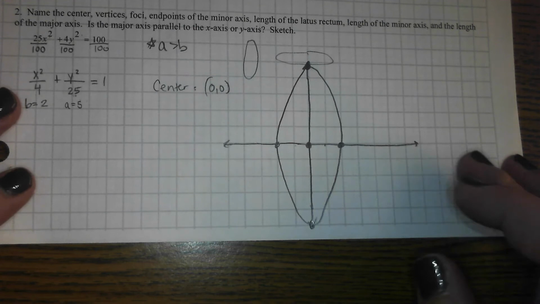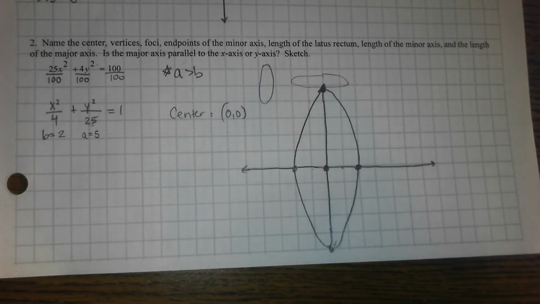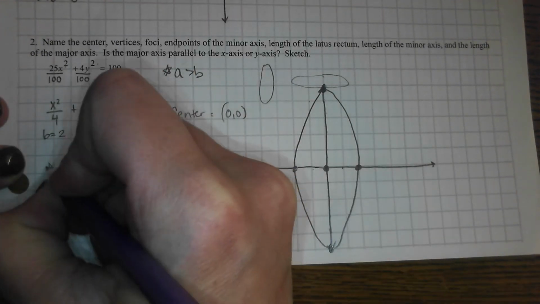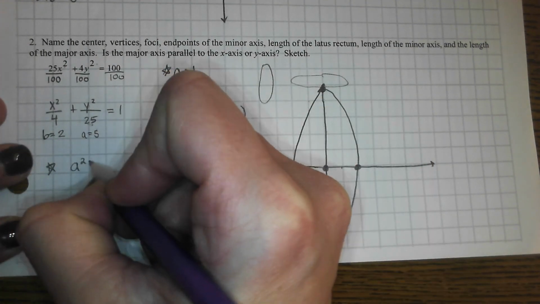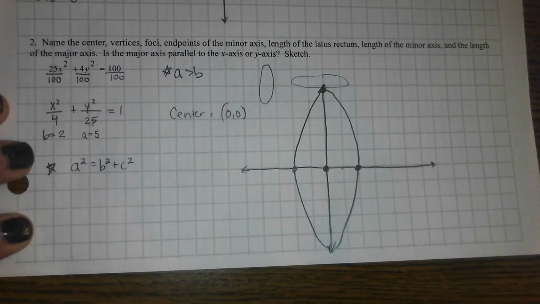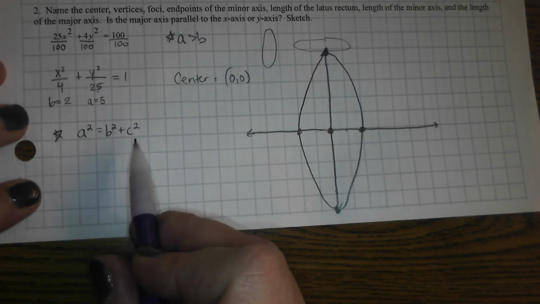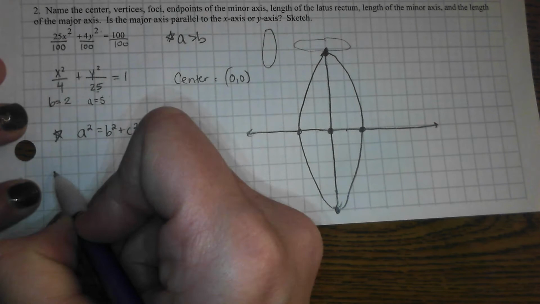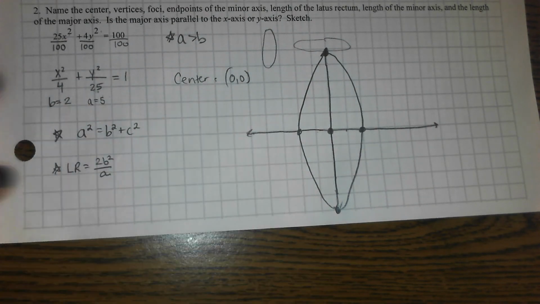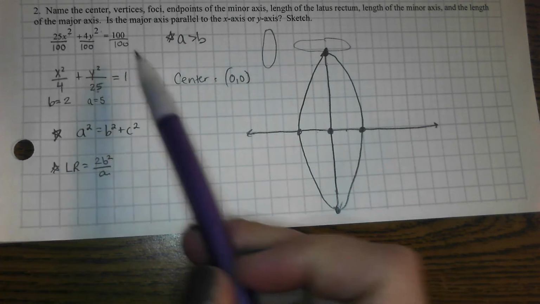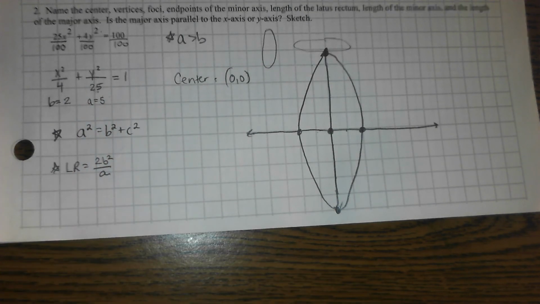So to find our C value, these are really the two formulas we have to know. A squared equals B squared plus C squared. That one we have to memorize to find the C value, because that's going to help us find the focal points. And the other one is the latus rectum one: LR equals 2B squared over A. Those two formulas are really the only additional things we need on top of a general understanding of how this circle got stretched.